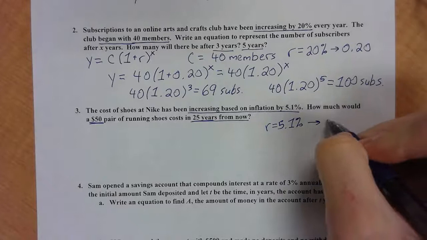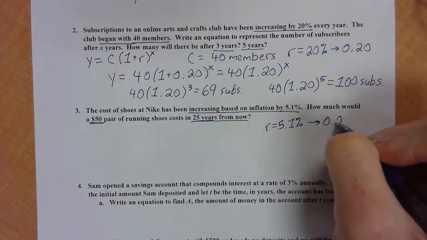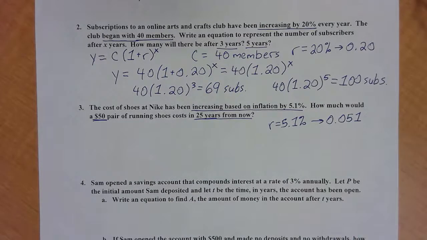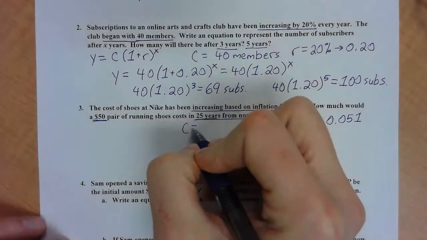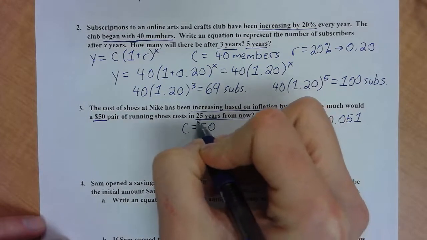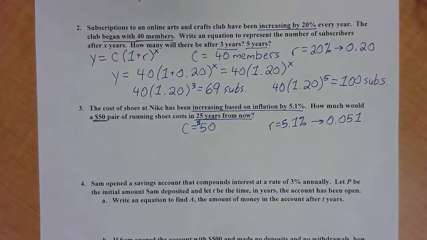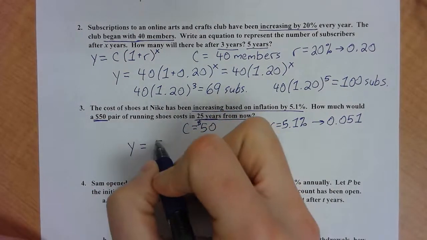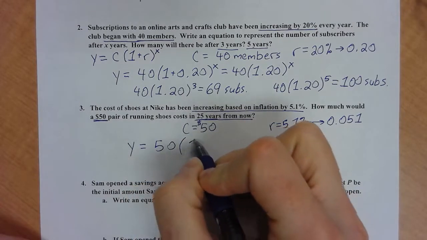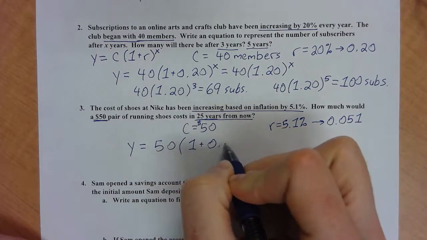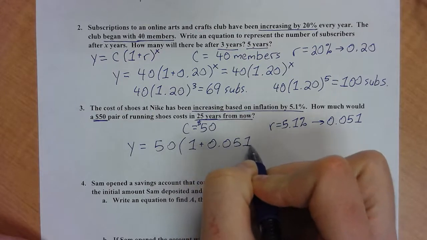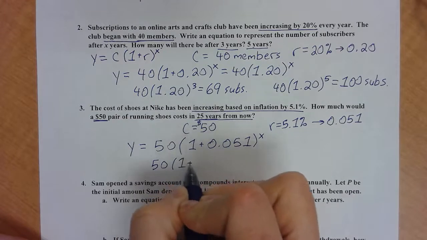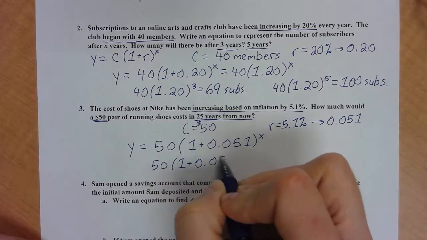So we would have 0.051 as our R value. Our C value is going to be the $50 we're spending on the shoes. And let's put those in that same equation from number 2. So we would have 50 times 1 plus 0.051 to the X. And we'll just leave that equation alone and put that 25 in for X.